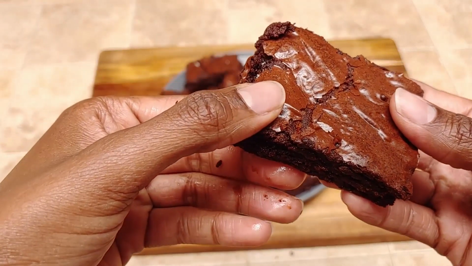Today, we are exploring the why behind fudgy, chocolatey, rich and chewy brownies.